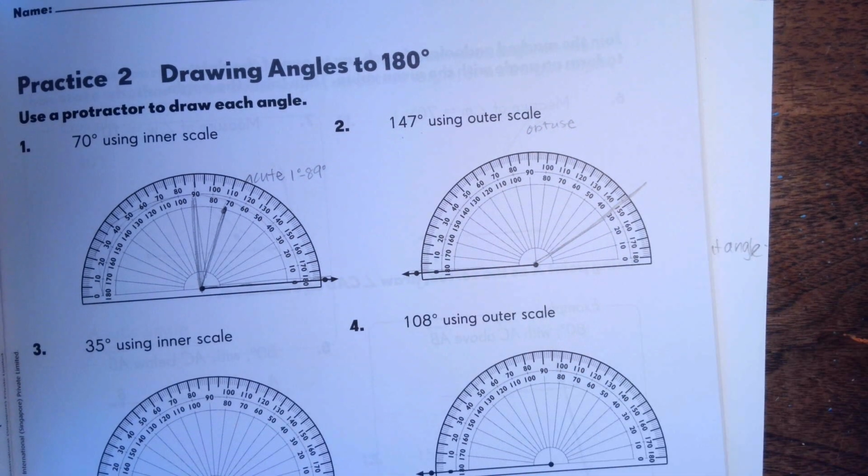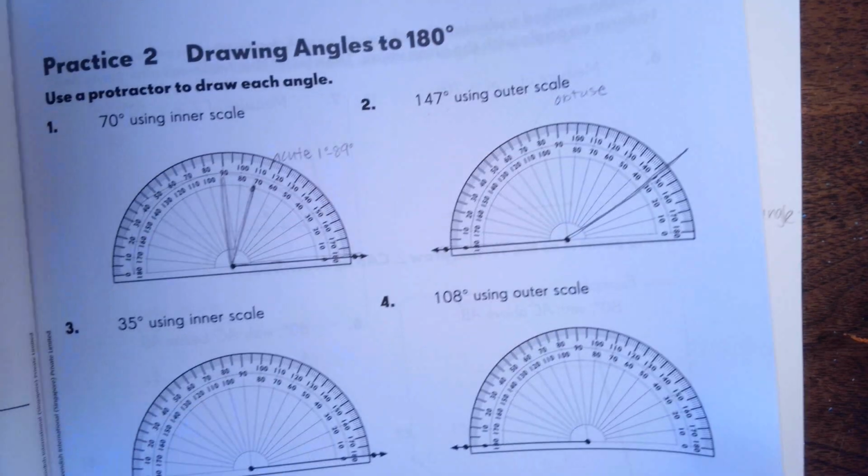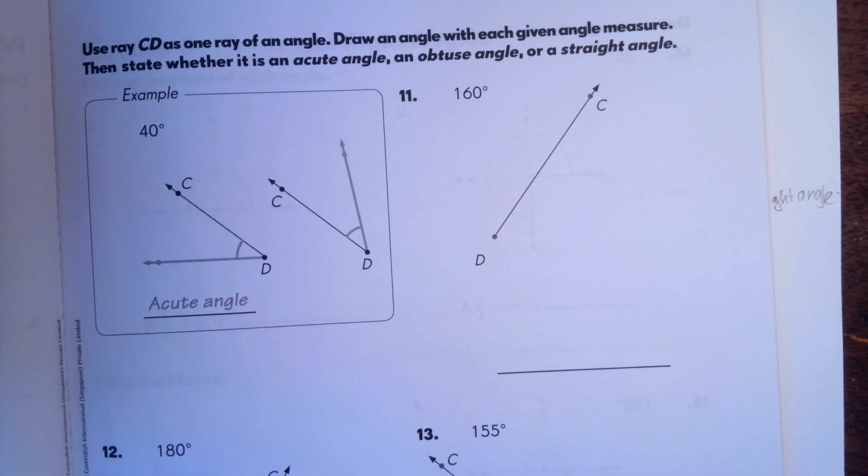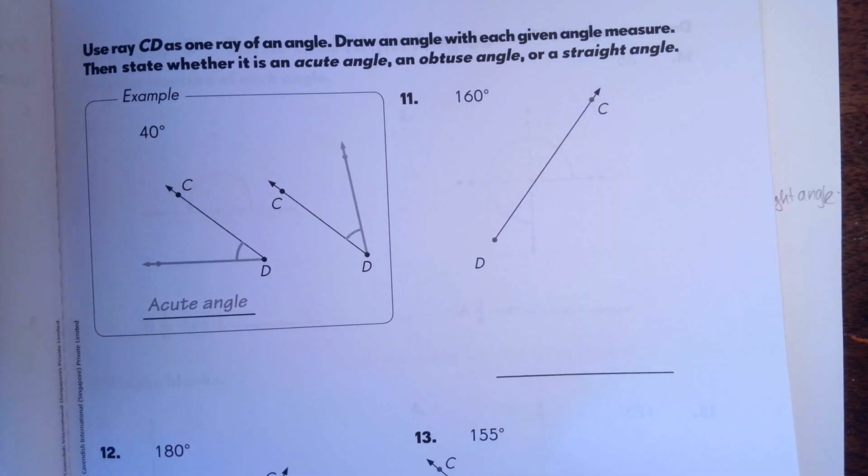And that would be our angle. Kind of makes sense a little bit? Sorta. Okay. You can rewatch the video. It takes a little bit of time. All right.